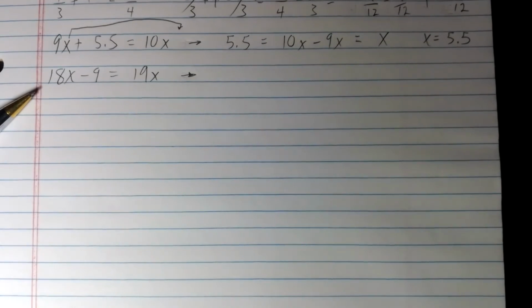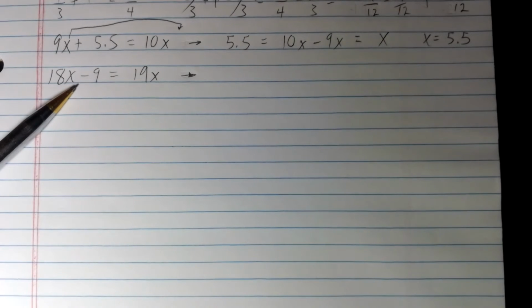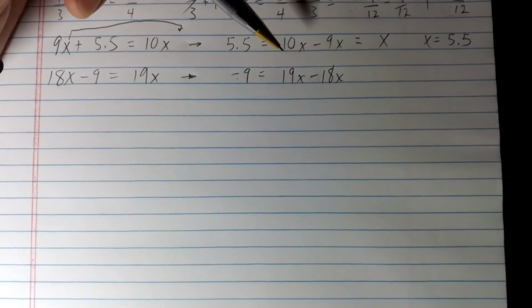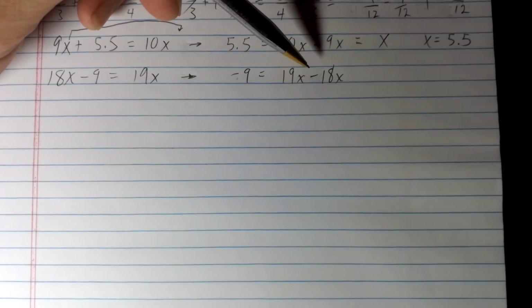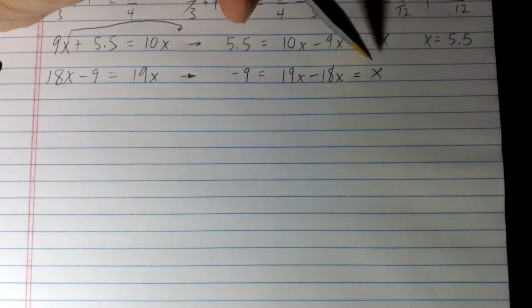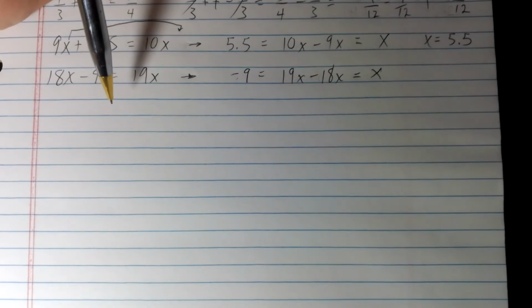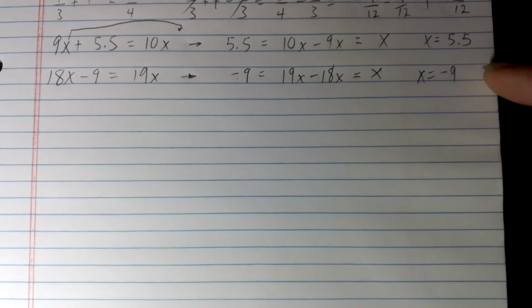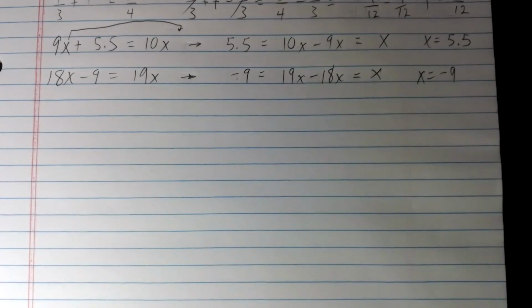Here, basically the same kind of problem. I have a minus here, so we'll deal with that. But I'm going to take my 18 to the other side of the equation. And I better clarify, it's 18x I am taking to the other side of the equation. That leaves me with x. Again, I took the 18 to the other side because the 19 was bigger. If 18 was here and 19 was here, I would have taken the 18 and brought it to this side of the equation. And it turns out x equals negative 9.